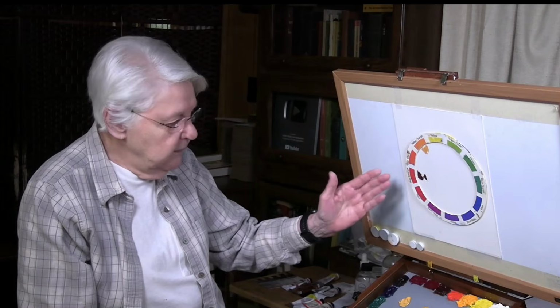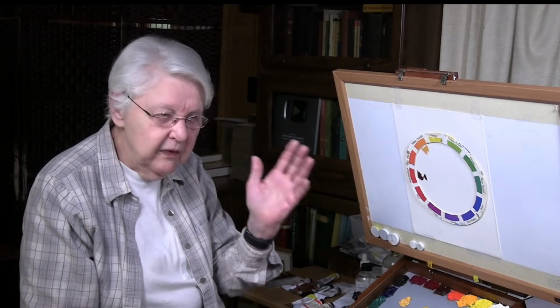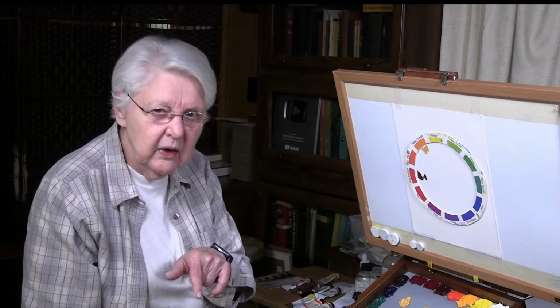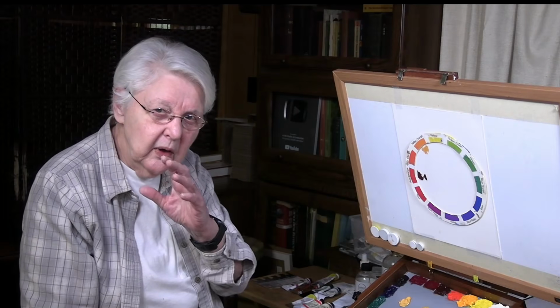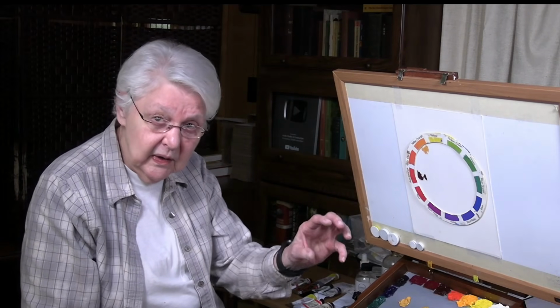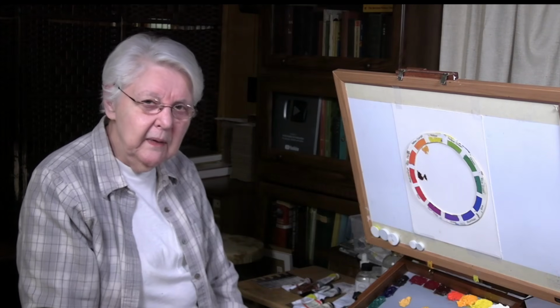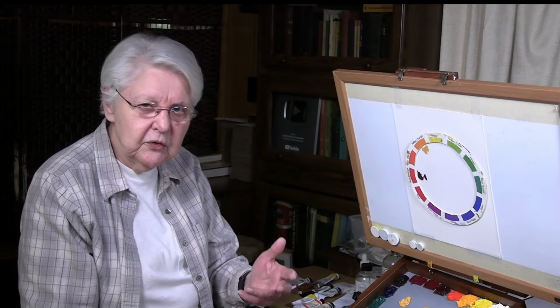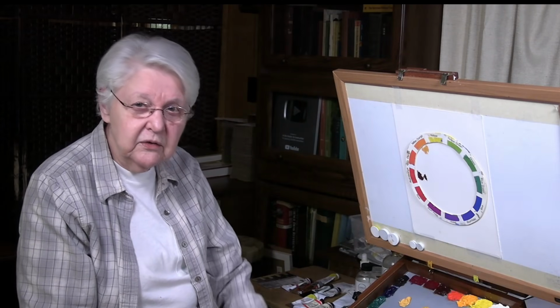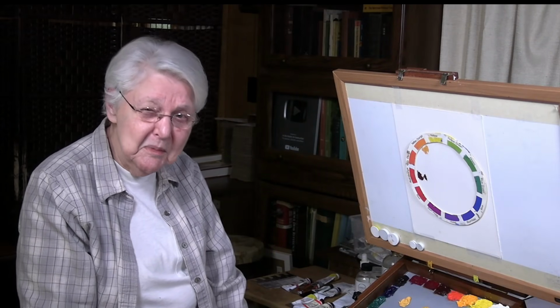And of course, the value comes either first or last. It doesn't matter. The value doesn't tell you anything about the color. The value tells you about how dark or light it is. But find those hues in your tube colors, and you'll find that you can inform yourself about what color you need to mix every single time.